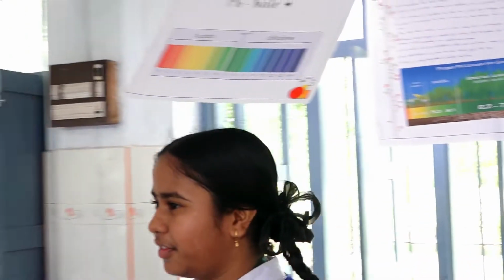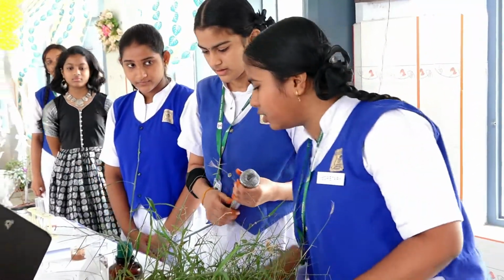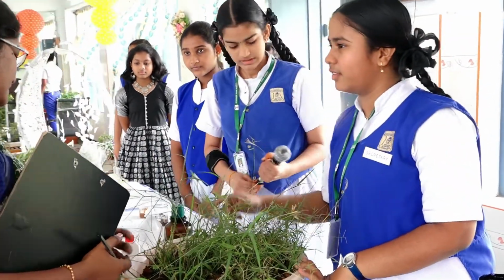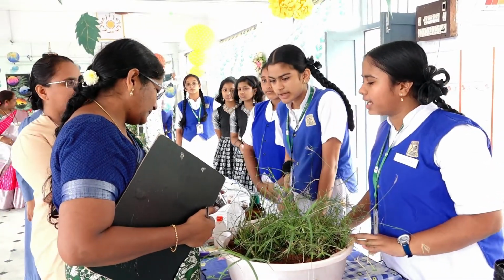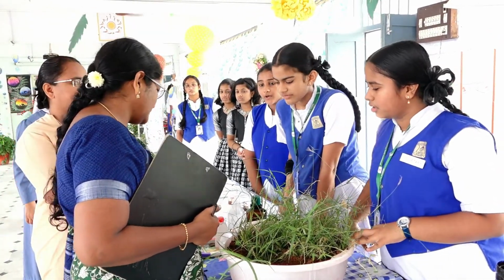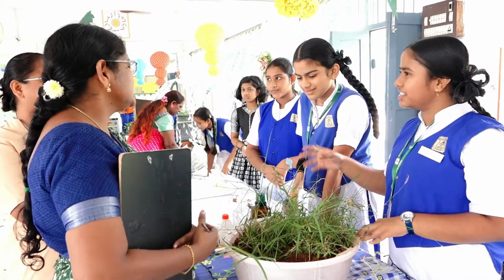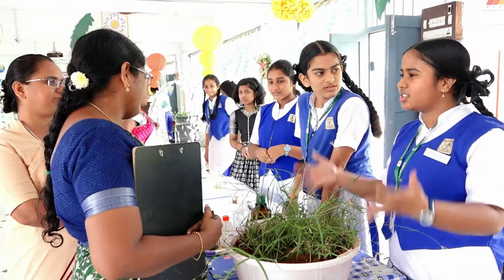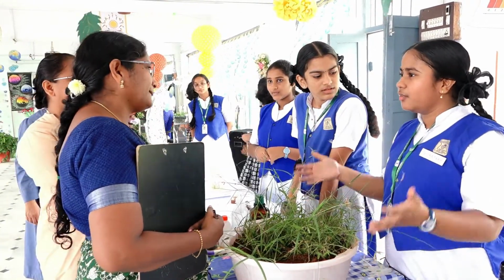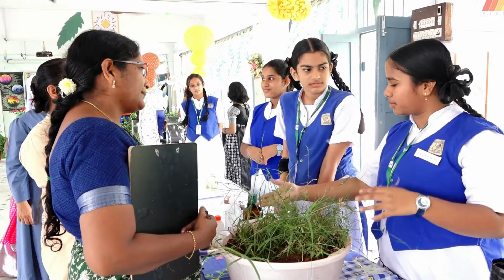It's more natural actually. Organic matter, organic compost, vegetable compost, and vegetable waste. We'll just store it in a container for some days with water and sand or something.